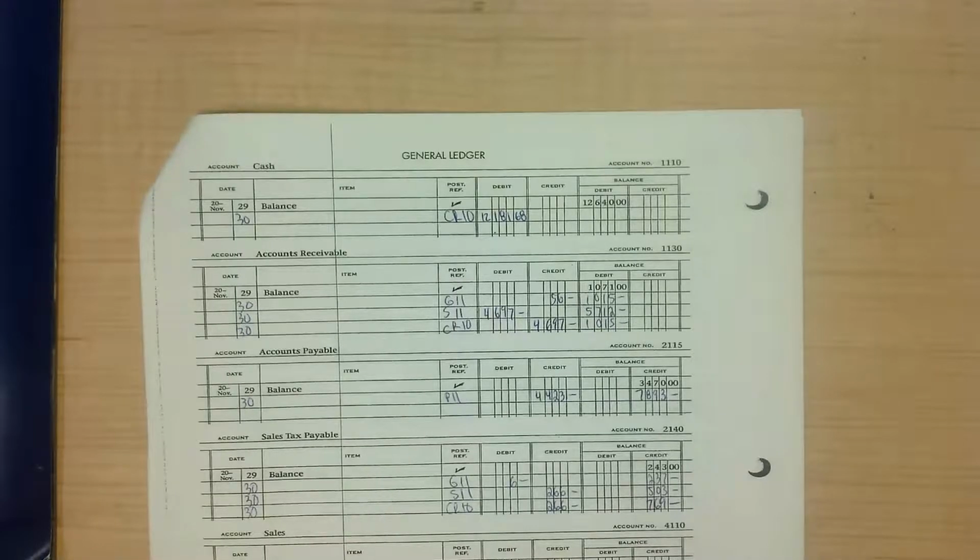I'm debiting a debit, so I add them up. 12,181.68 plus 12,640.